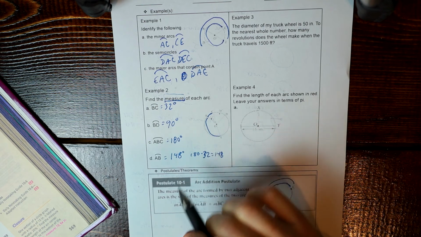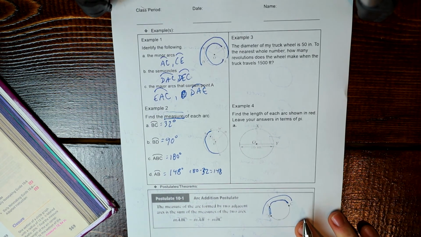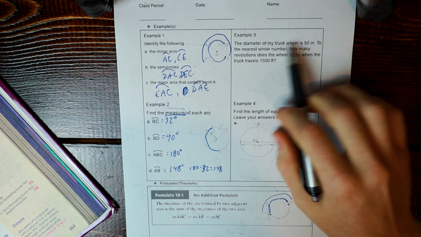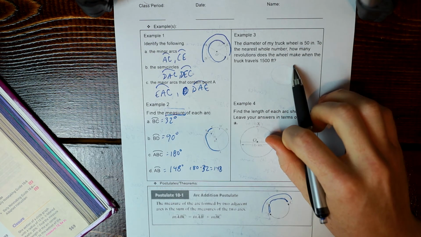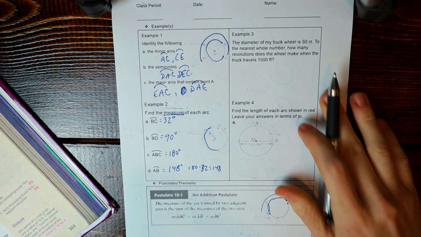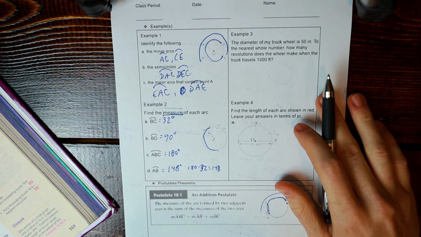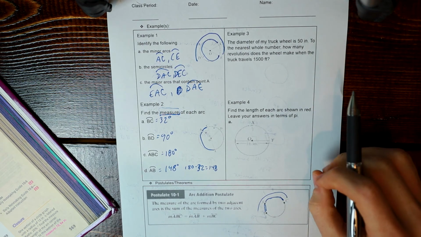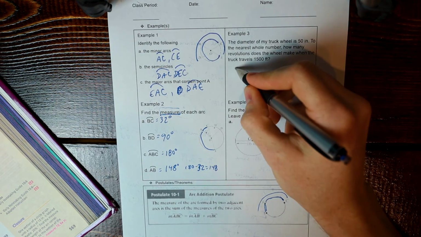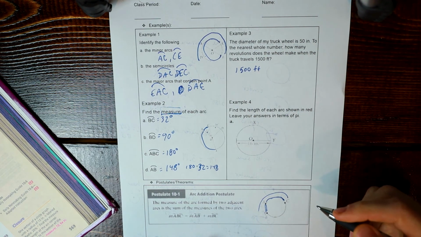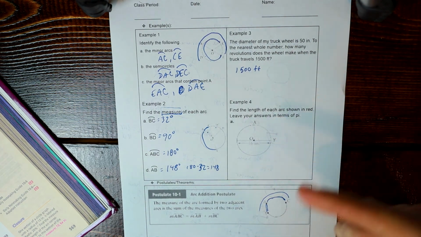the length. Example 3 says the diameter of a truck wheel is 50 inches. To the nearest whole number, how many revolutions would it take for the truck to travel 1,500 feet? Now this is a complicated question, so I need to break it down just a little bit for you. First thing we need to know is basically if we wanted to travel 1,500 feet, that would mean a revolution is going to be one circumference.